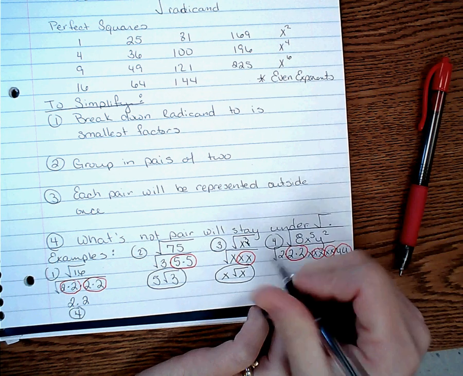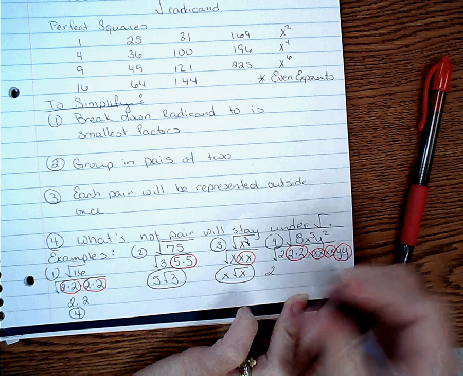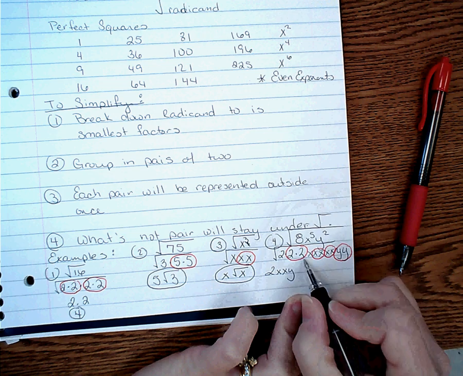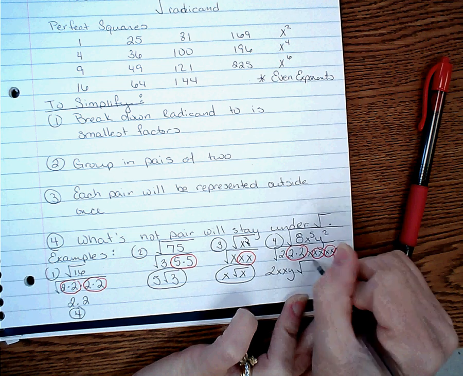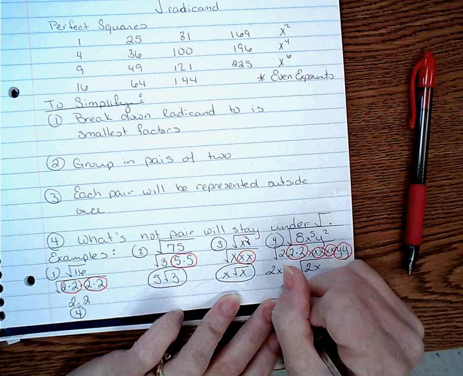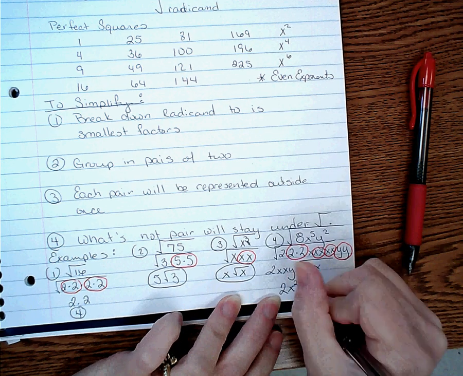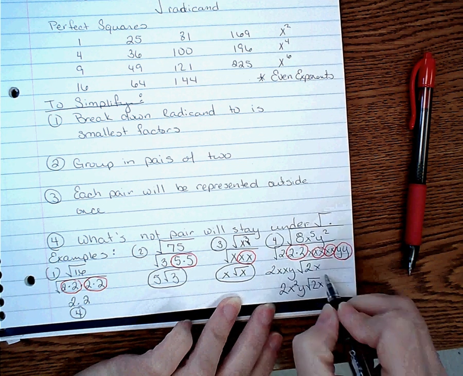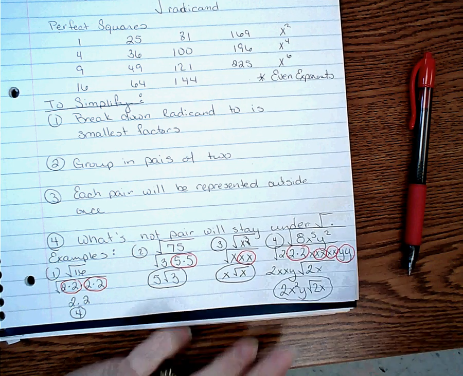So we know we're going to have a 2 on the outside. We know we're going to have 2 x's on the outside. We know we're going to have a y on the outside for every single pair we have. Underneath, we have a 2 and we have an x. So this can be written as 2x squared y radical 2x. And that's how you simplify radicals.